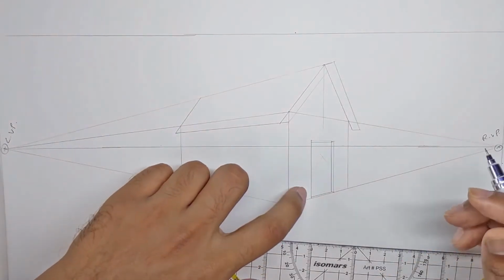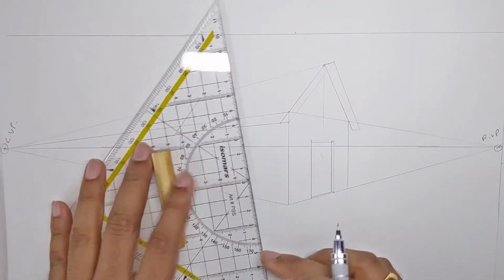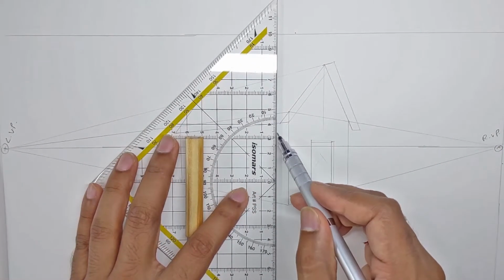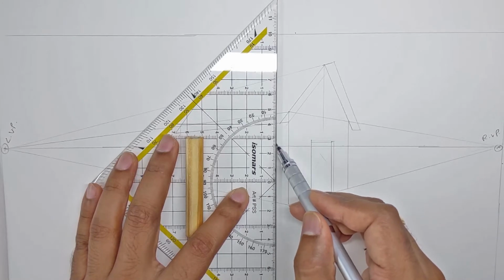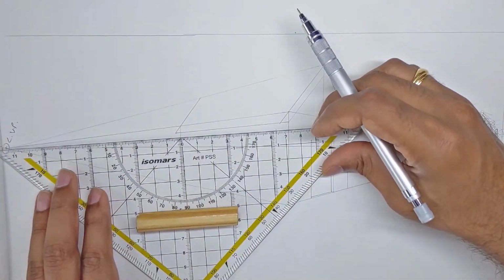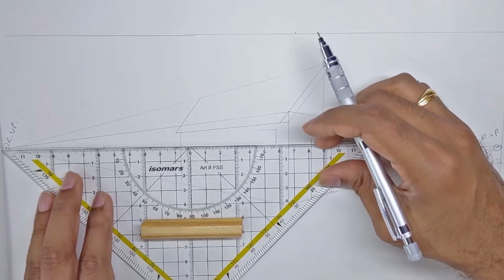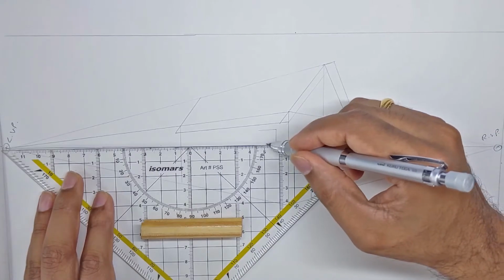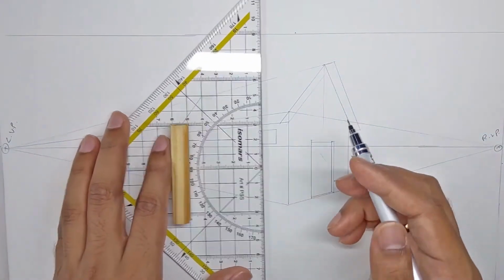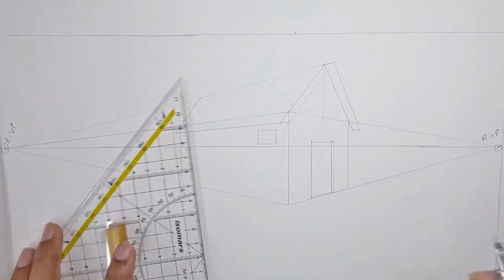All right, now once we have the doorway, we'll just add a tiny window over here. For that, just drop in a vertical again and run a line to the left vanishing point. And then just close it. Okay.